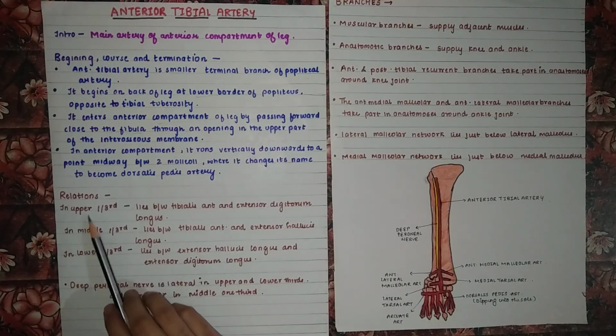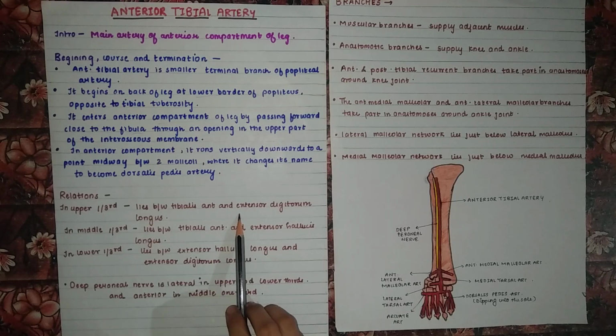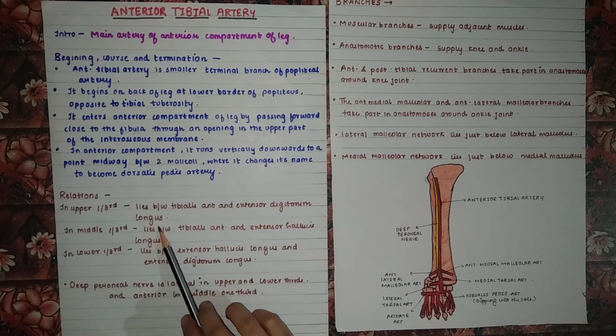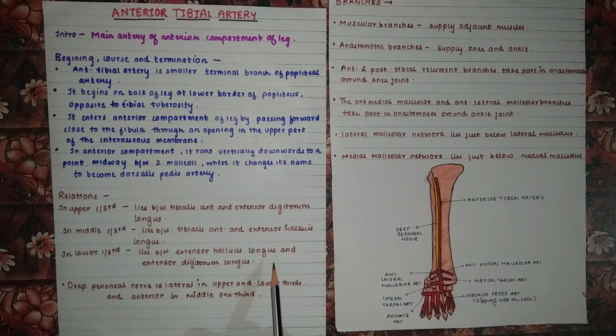Its relation: in upper 1/3 it lies between tibialis anterior and extensor digitorum longus. In middle 1/3 between tibialis anterior and extensor hallucis longus. In lower 1/3, between extensor hallucis longus and extensor digitorum longus.